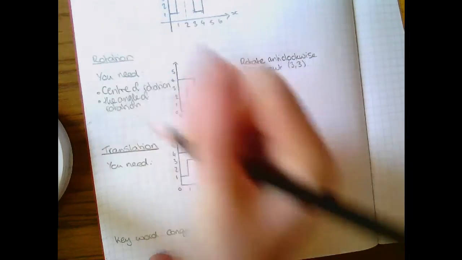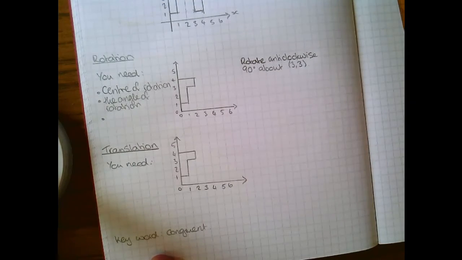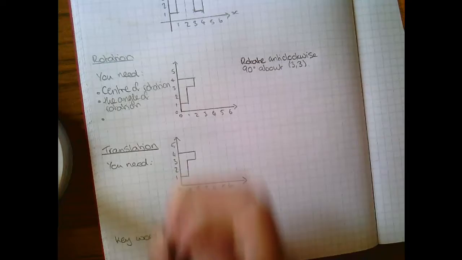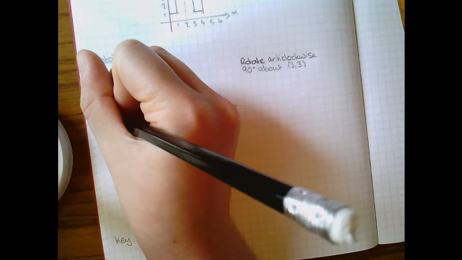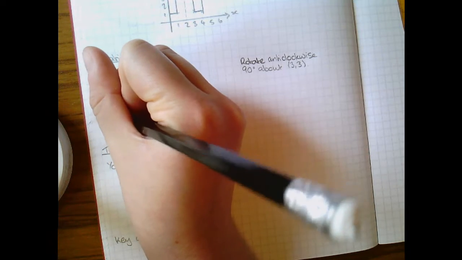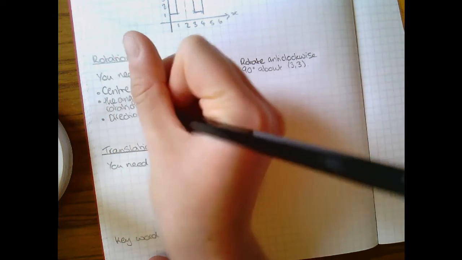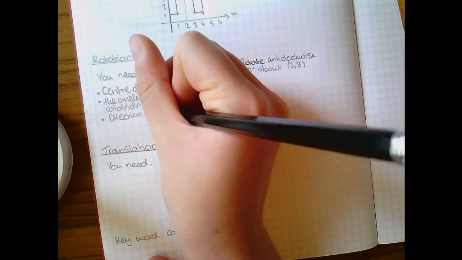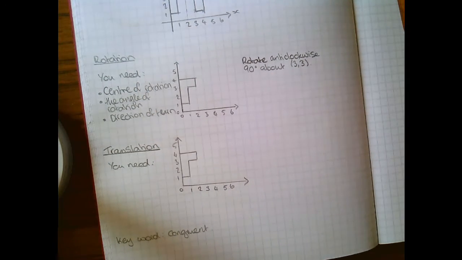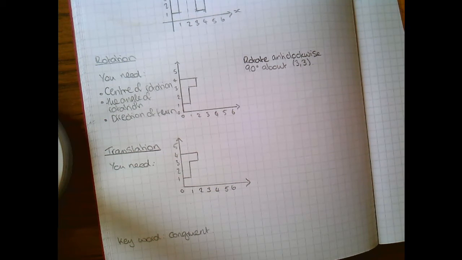And then a third one, which is the direction of the turn. That's usually given as anti-clockwise or clockwise.